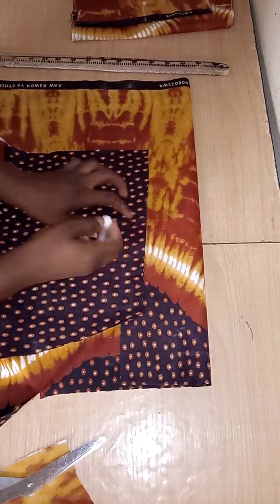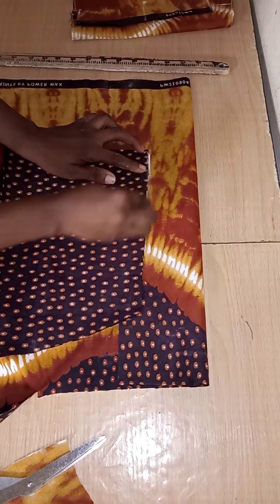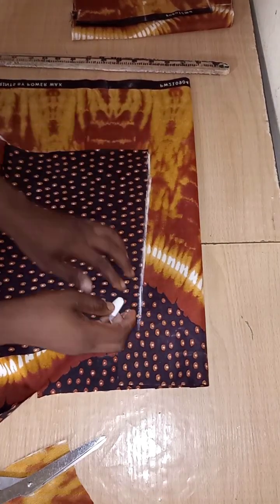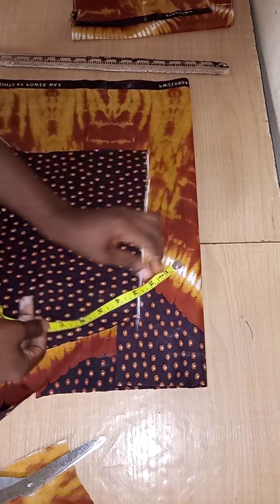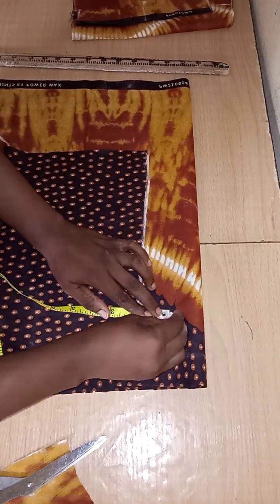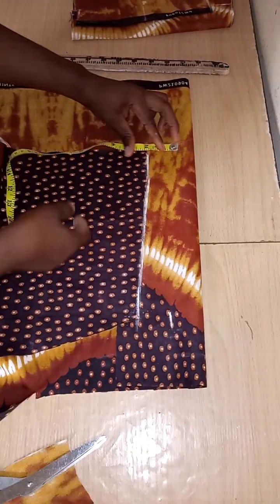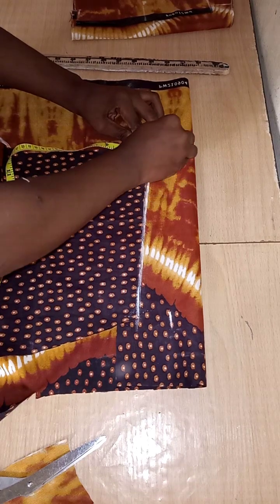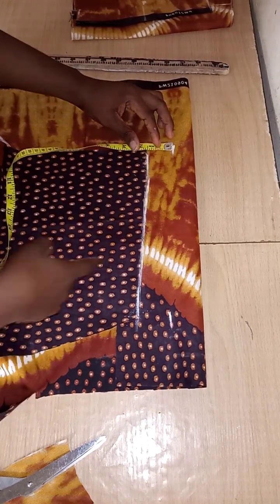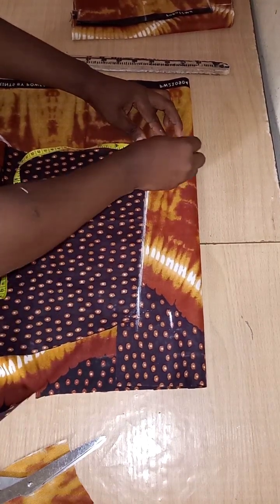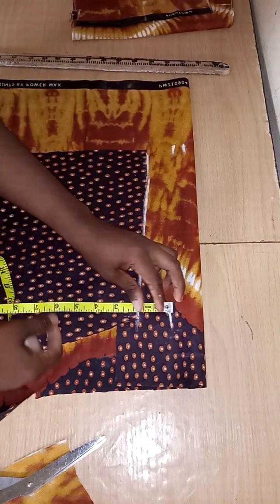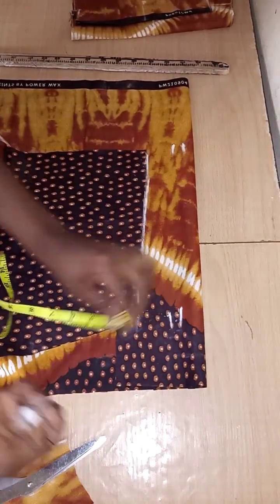Right guys, so this is for the back. I'll trace this line. Then at this point, still going up by 1.5 inch, since 1.5 inch is my band. So at this point, I'll just put the allowance directly. We still add half an inch for the sewing allowance as well.